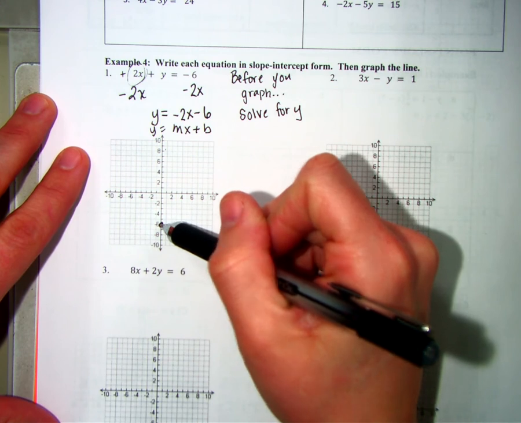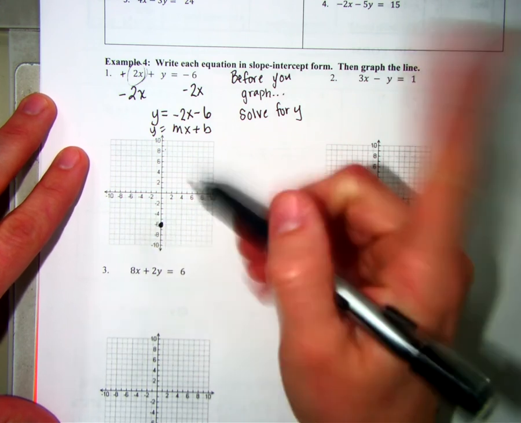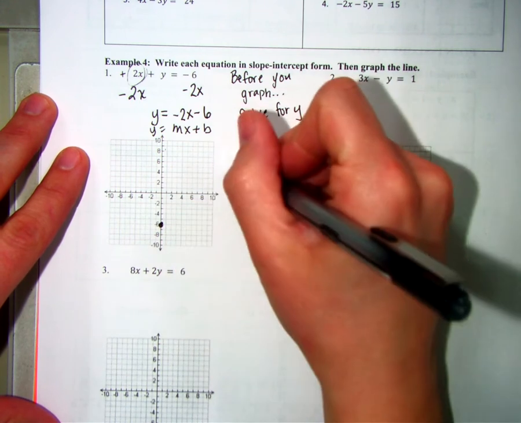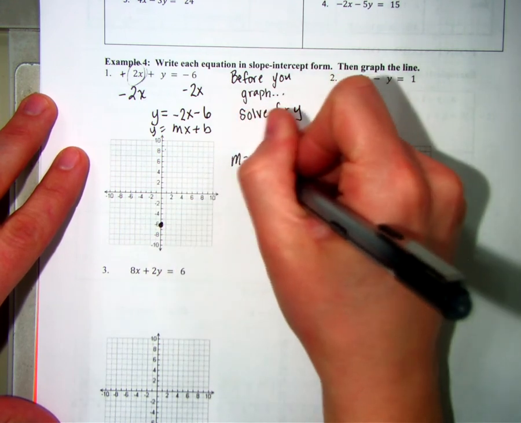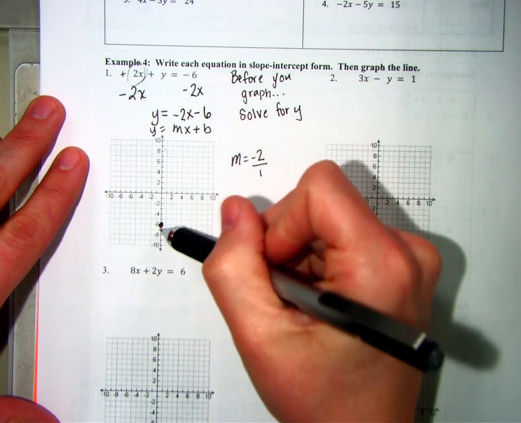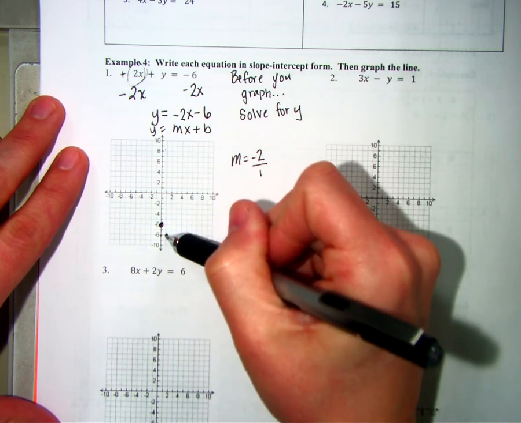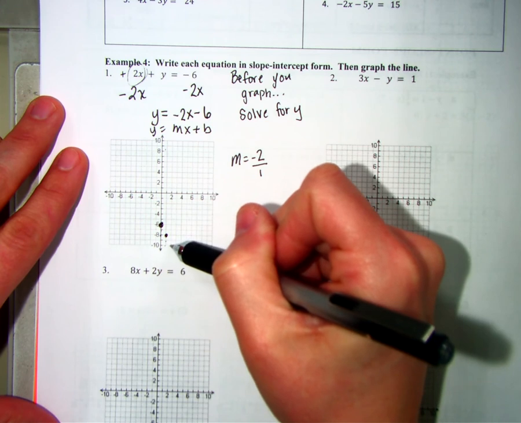So from there, I'm going to move negative 2. Does that mean I go left 2? No, go down. Down 2. So I go down 2. So my slope, because it's negative 2, I'm going to go negative 2 and then right 1. So down 2, that's your rise, right 1. And you can do that again if you want.